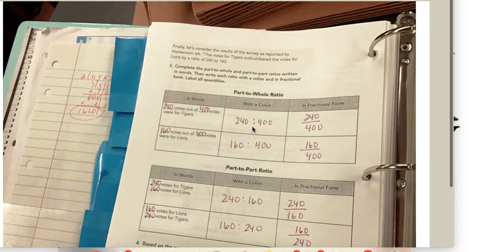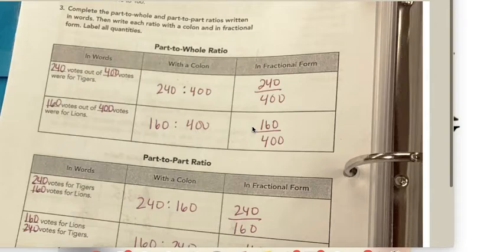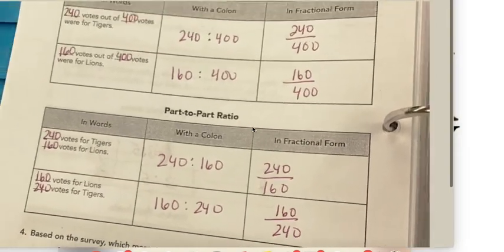The next page has some more practicing where you can practice putting in the numbers and writing them with the colon and in fraction form. So we did some part to whole and then part to part, so you can fill in your answers for this if you'd like.